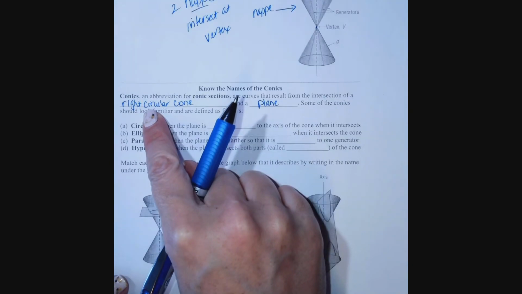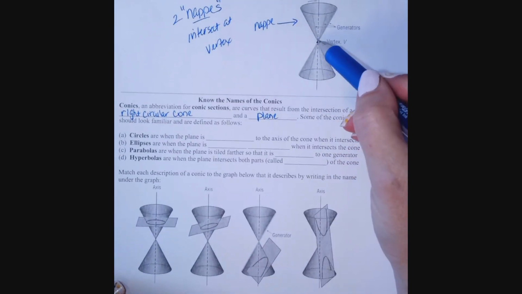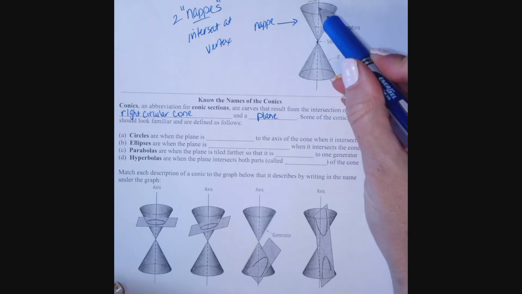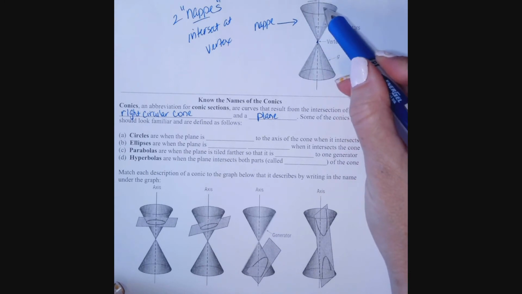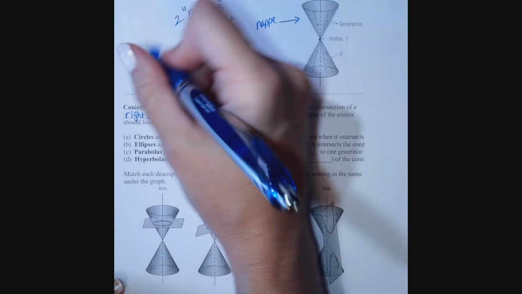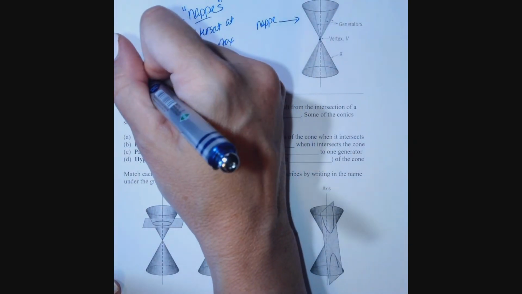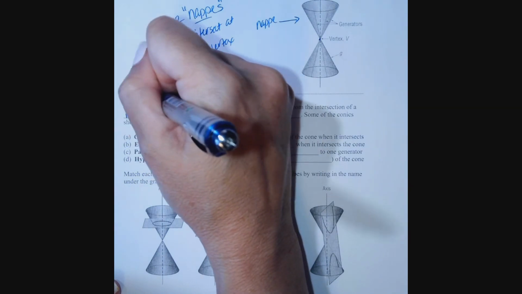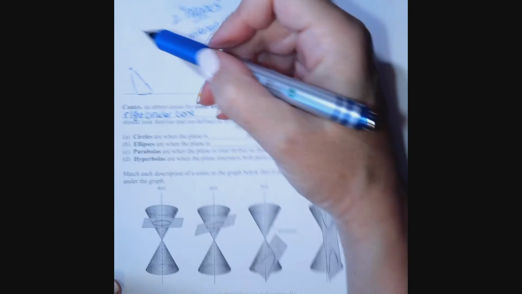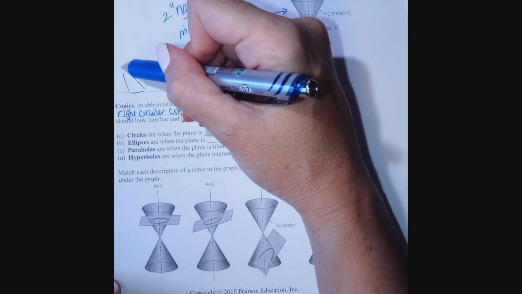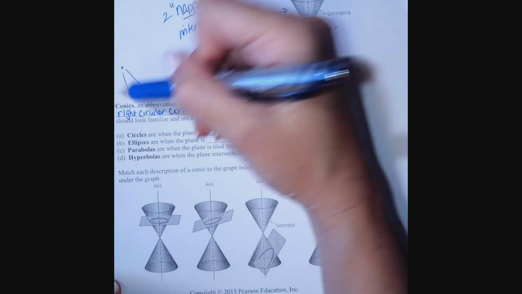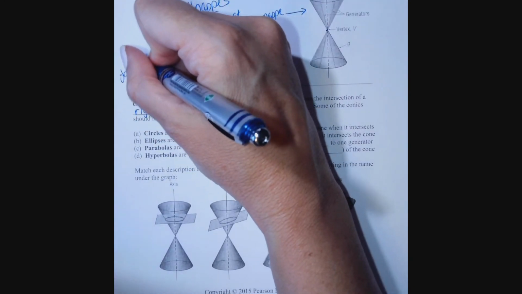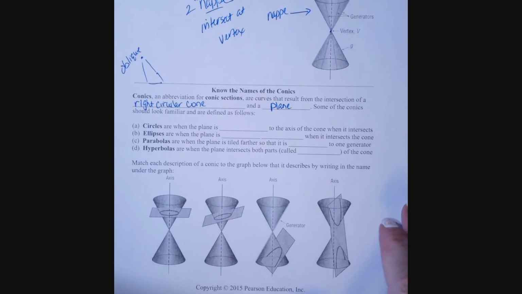It is right because the apex or the vertex is directly above or below the center of the circular base. If it were oblique, that would be offset. So if you thought about a cone that was oblique, it would look more like this. It would still be cone shaped, but the apex, the vertex, would be offset from center. That would be oblique. But we have a right circular cone, and we have a plane.